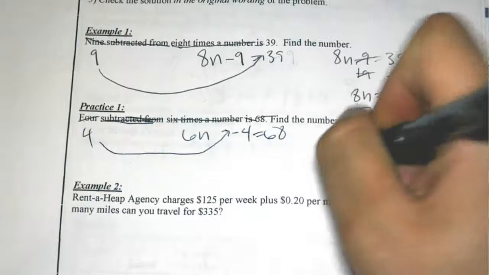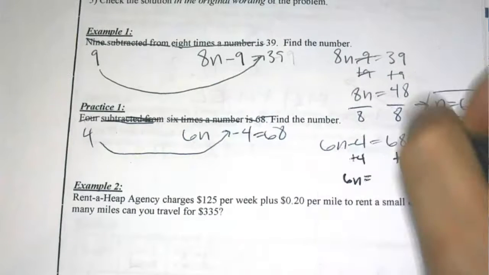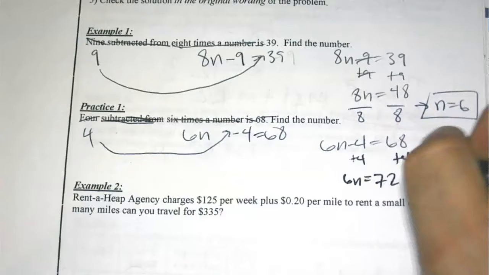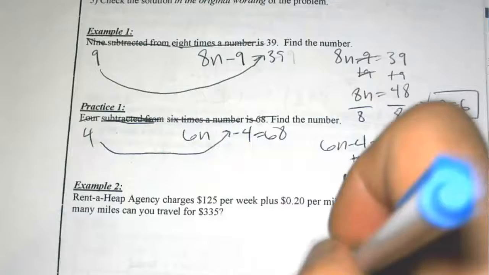So add 4, get 6n equals 72, and divide by 6, n equals 12.